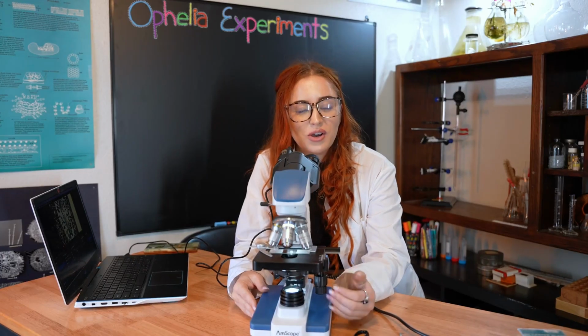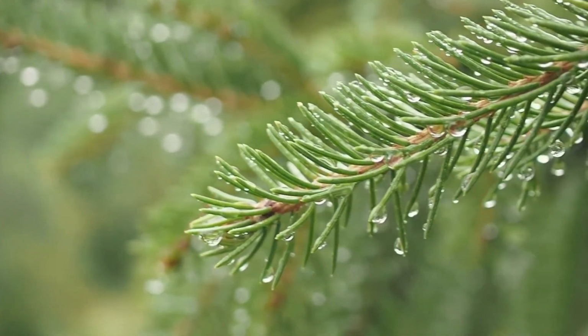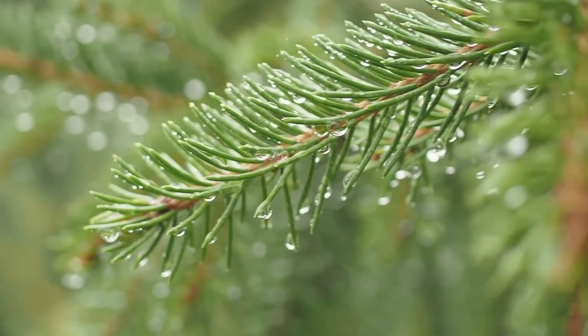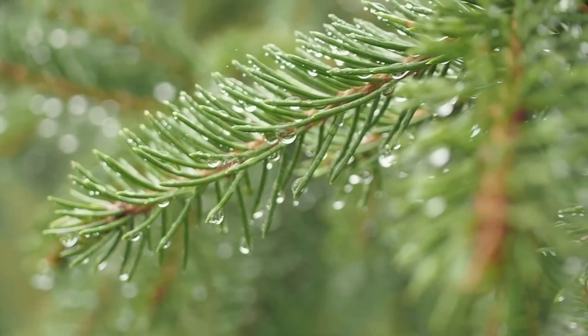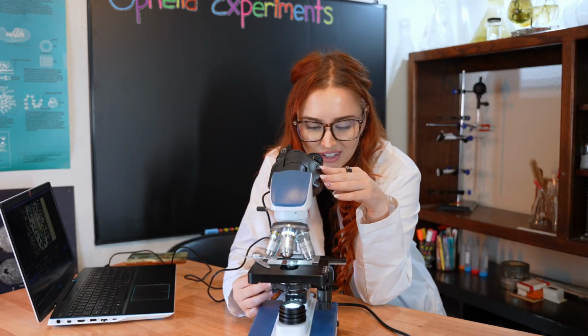All right, so a pine leaf, or more accurately described as a needle, is a marvel due to its shape and evolutionary design. So let's take a closer look and try and get it into focus. Yeah, this is one of the prettiest things I've seen under a microscope.